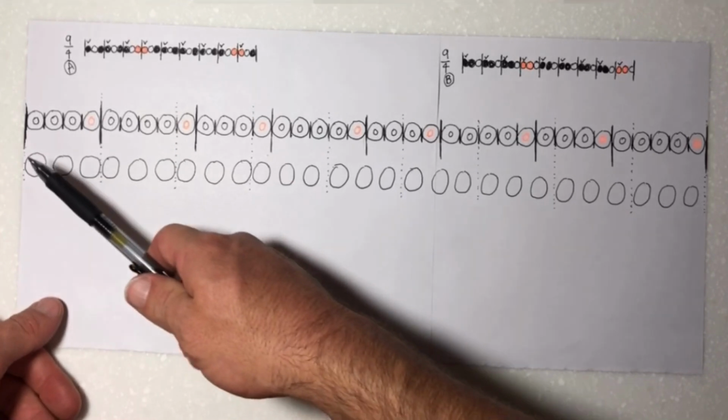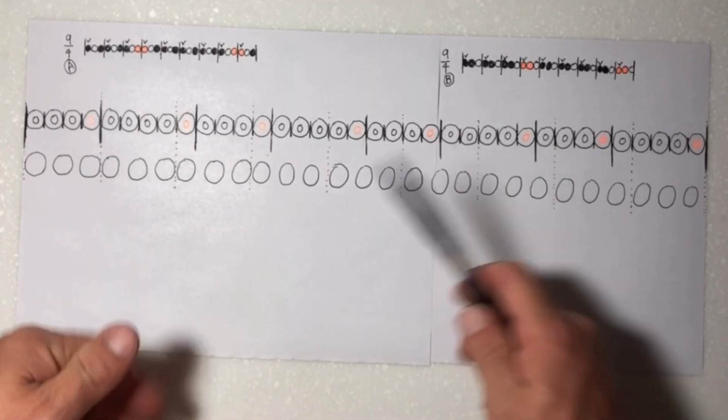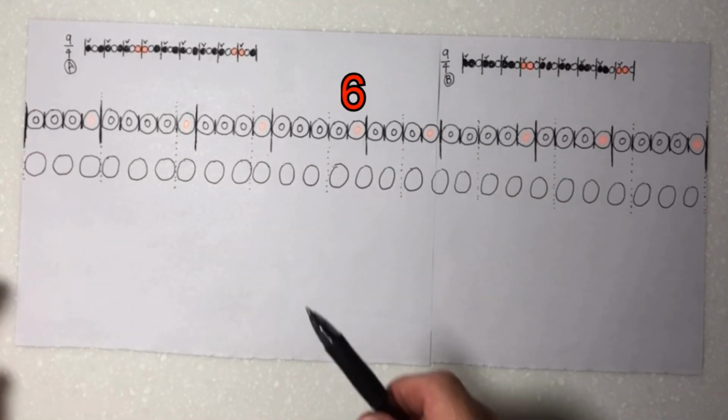So the hi-hat is playing all of these. Let's listen to that.